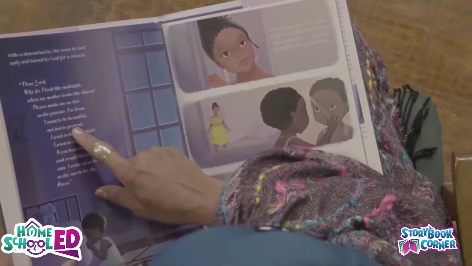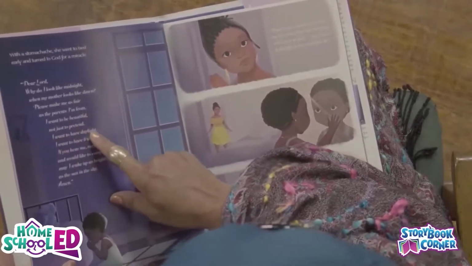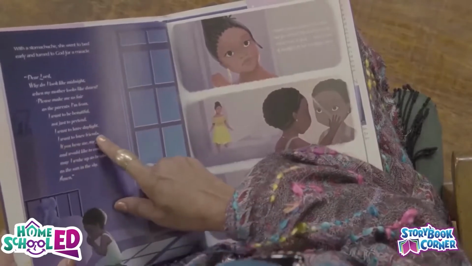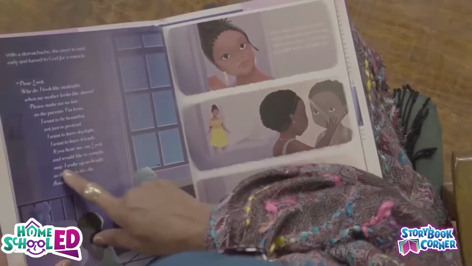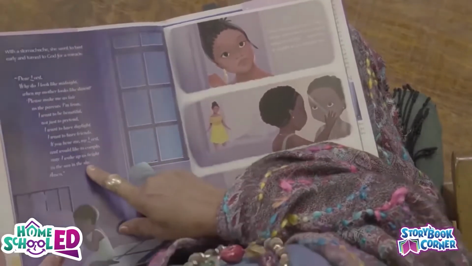Make me not as fair as 10. I want to have daylight. I want to have friends. If you hear me, my Lord, and would like to comply, may I wake up as bright as the sun in the sky. Amen. Oh my goodness, guys. I feel so sad for Sulawe.